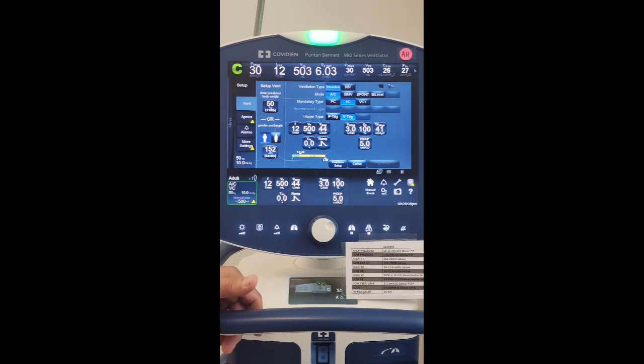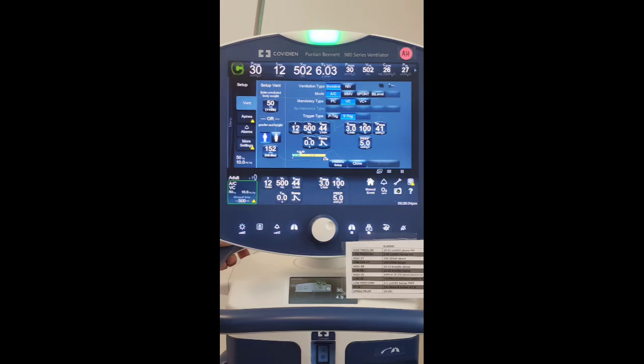be working with, I came up with the ideal body weight for this patient is going to be 78 kilograms. And using the normal range for tidal volume, 6 to 8 milliliters per kilogram, I came up with the range of 468 to 624. And I decided just to go with 500.